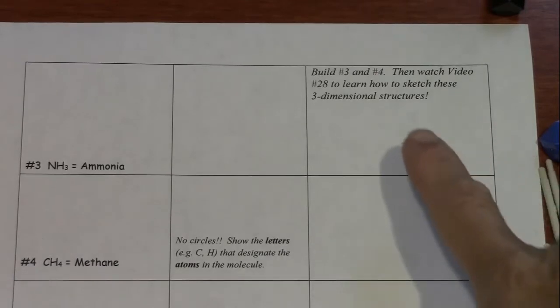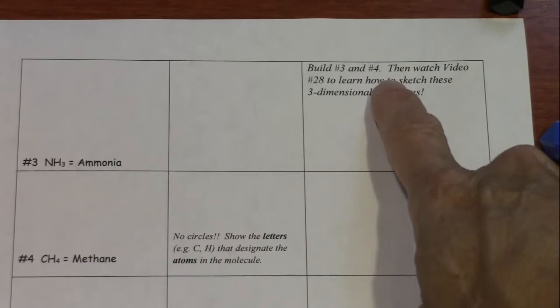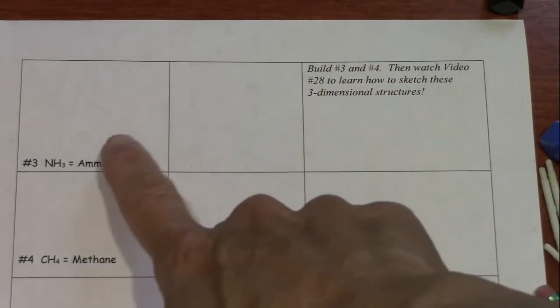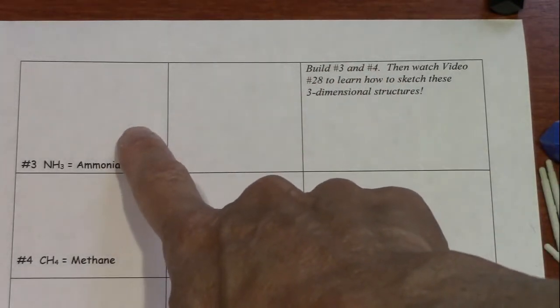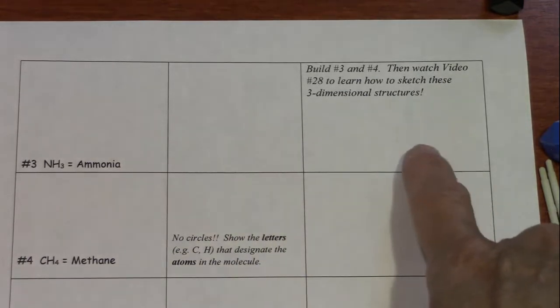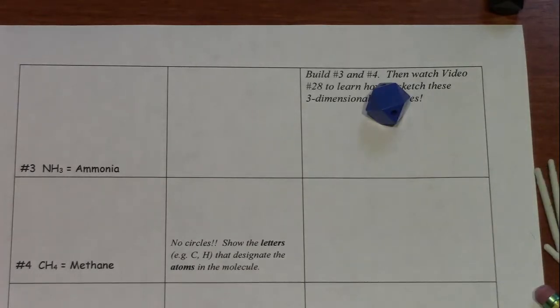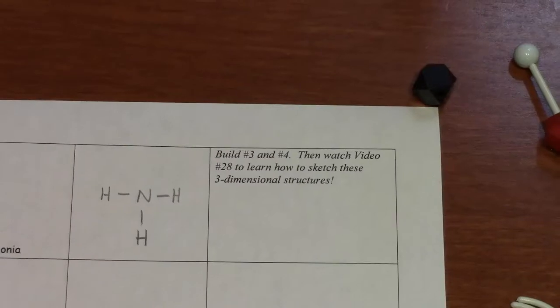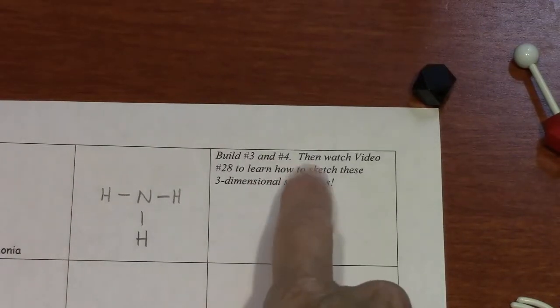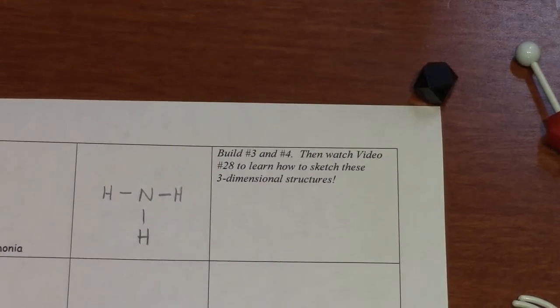This is video number 28. It does say build number 3 and 4 first. So you should already have done the dots. You should already have done the lines. And then you build the molecule with the model kit. And then watch this to see how to sketch it. So if you haven't built a model yet, do it before you return to this video.